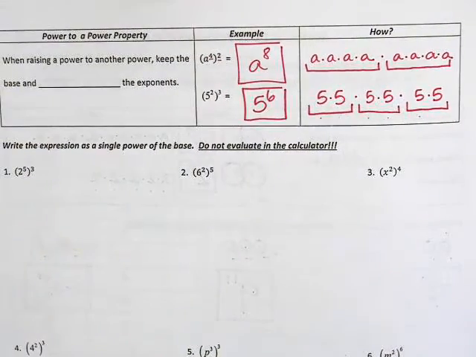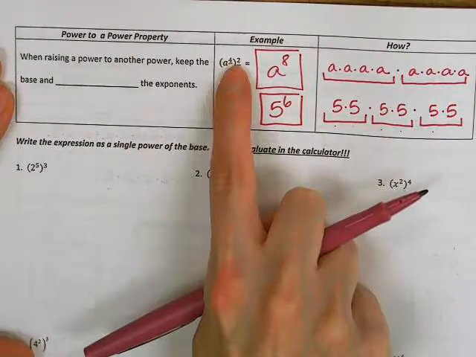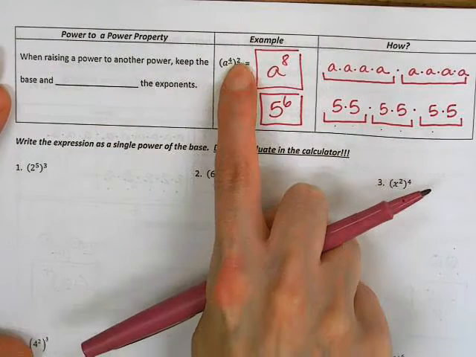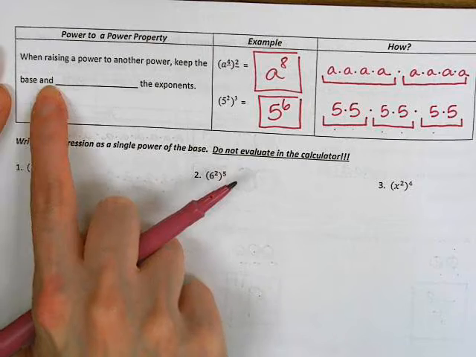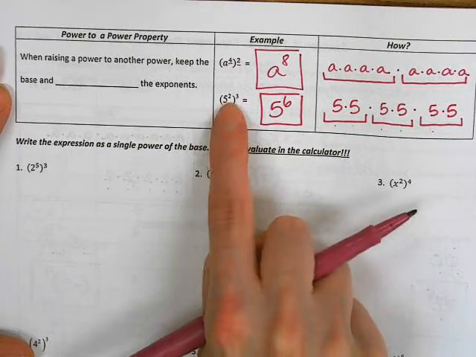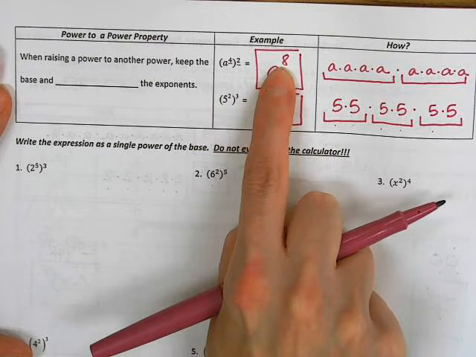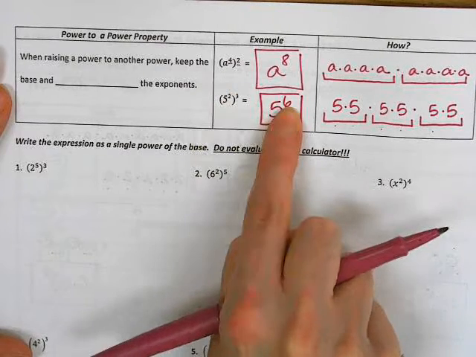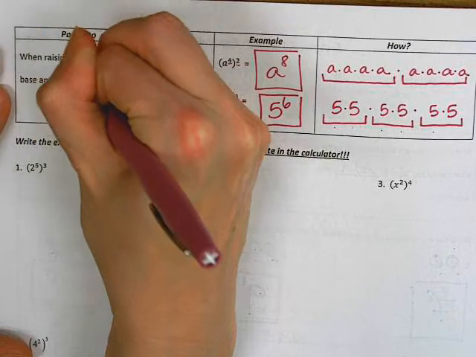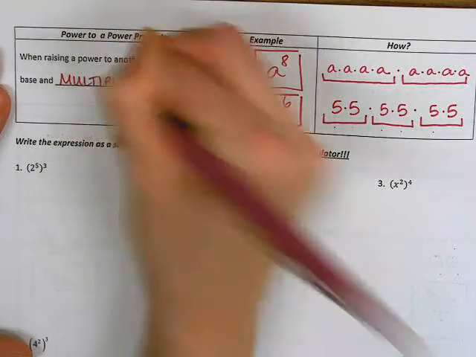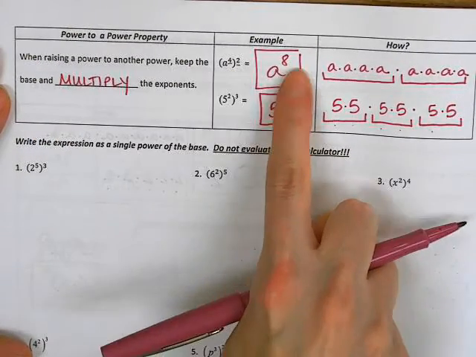All right, so let's come up with a rule. When you're raising a power to a power, you keep the base, and what did we do to the exponents to get our answer on this one? 4 times 2 is 8. 2 times 3 is 6. So for this one, you multiply. So when you have a power to a power, you multiply.